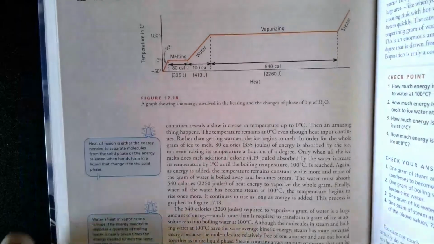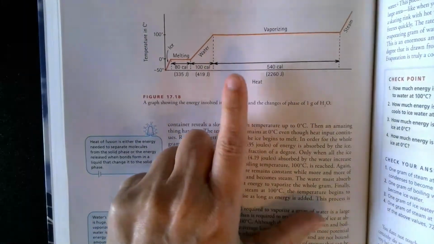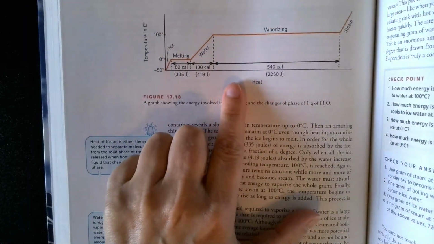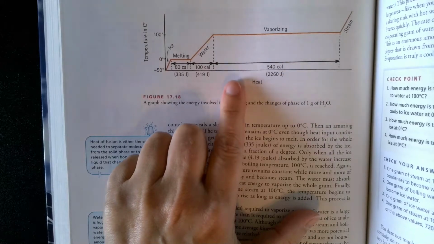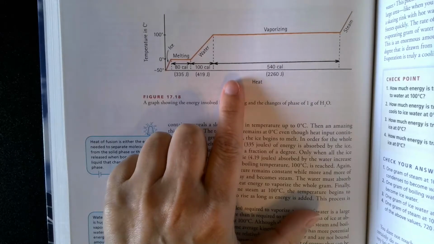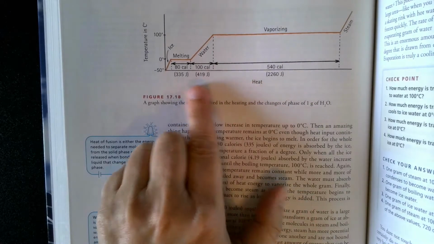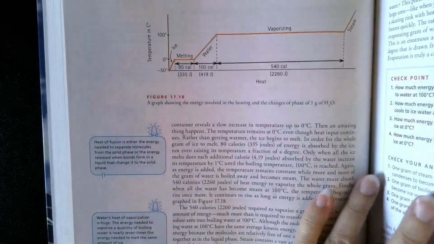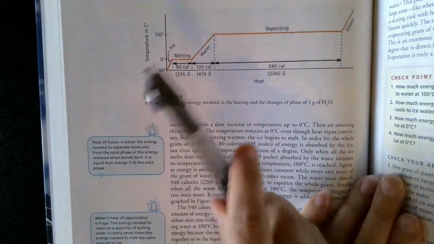Okay, this is going to be a video about phase changes. So the first thing is I'm going to show you this picture in your book. And I use this diagram every time I have to do one of these phase change problems. So what this diagram is showing me is that I have two places where I have phase changes occurring.